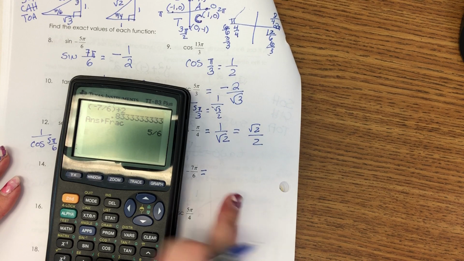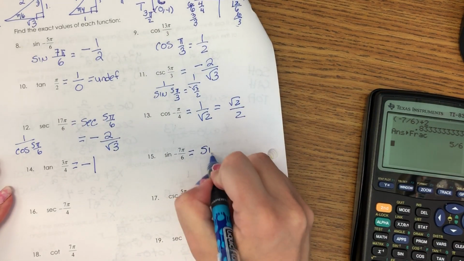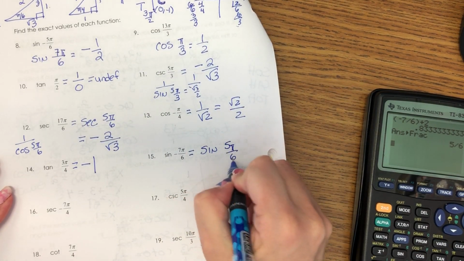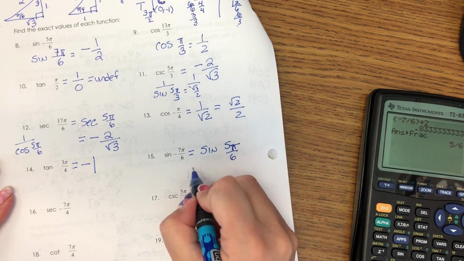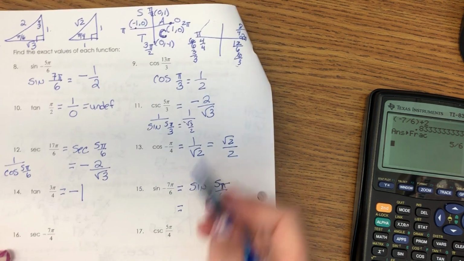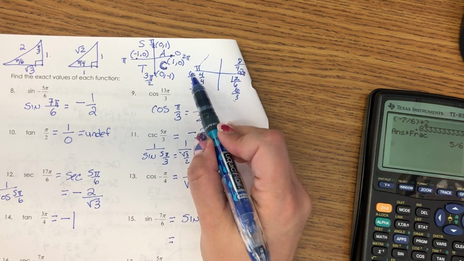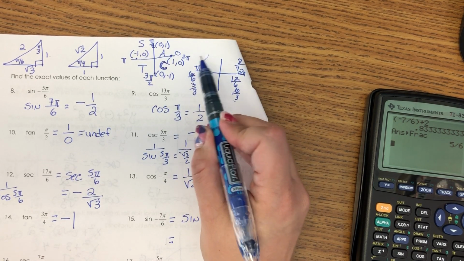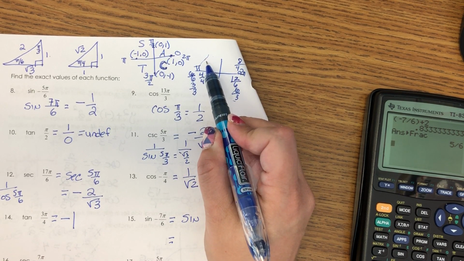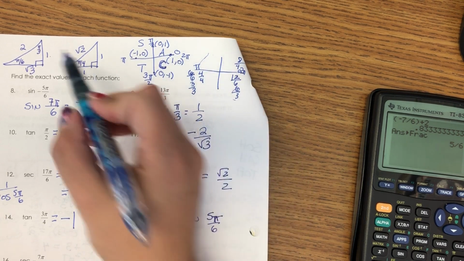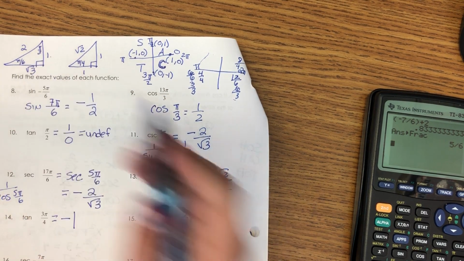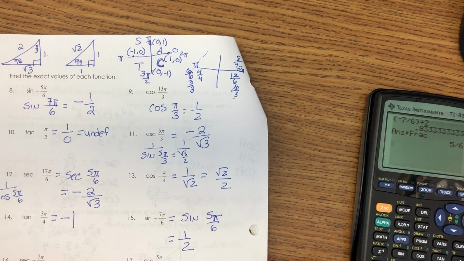And that's at 5 pi over 6. So this is the same thing as sine of 5 pi over 6. Okay, 5/6. Go to my equivalent fractions. 6/6, so 5 is a little less up here in the second quadrant. Sine is positive. Sine of pi over 6 is 1/2. That is our answer.